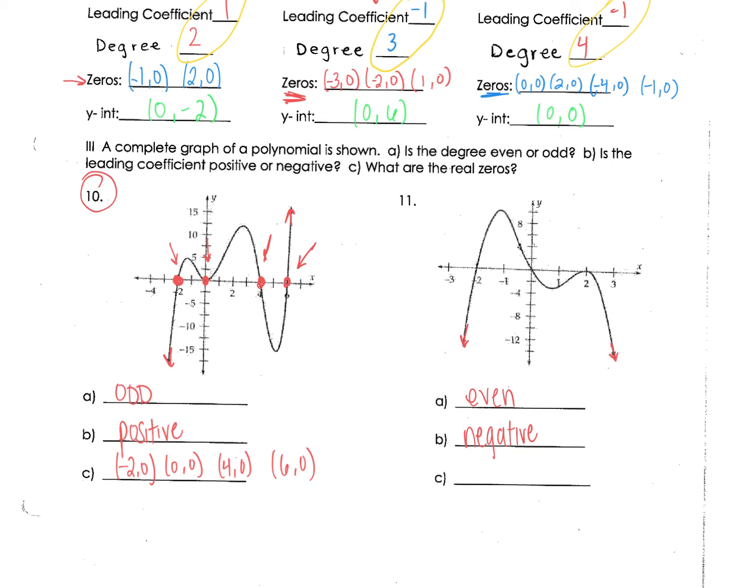All right. Then from there, I just need to go ahead and find my zeros. So I'm going to plot every single time the graph touches the x-axis, and it does it at (-2, 0), (0, 0), and (2, 0).